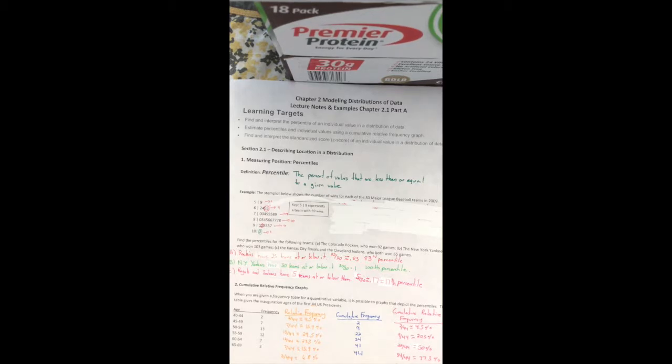Now, we notice that the Royals and the Indians both have 65 wins. Since they both have 65 wins, we're looking at the values that are at or below 65. We have a total of 5 values that are at or below 65, so they are going to be at the 17th percentile.